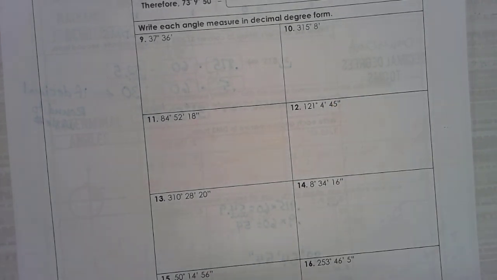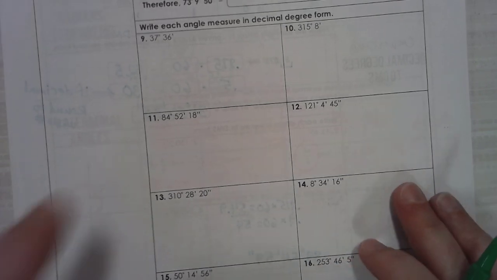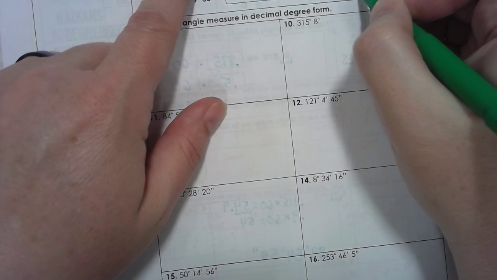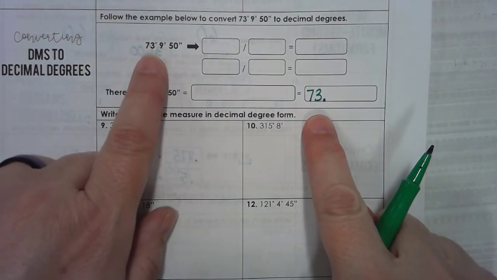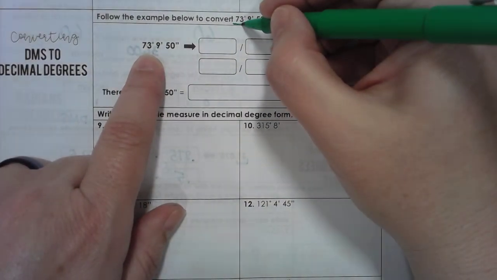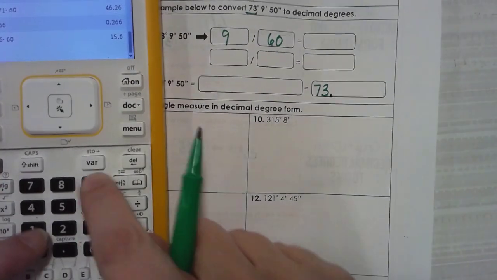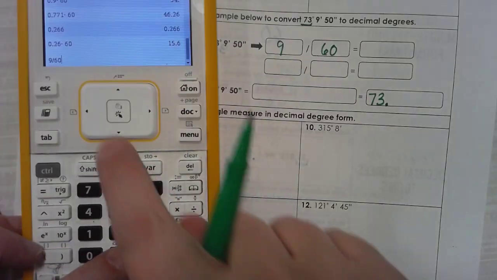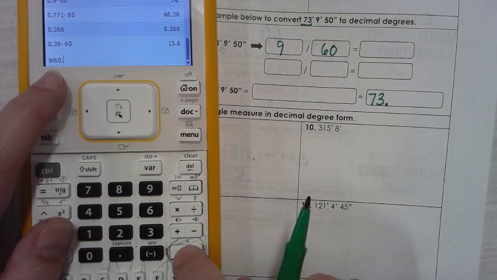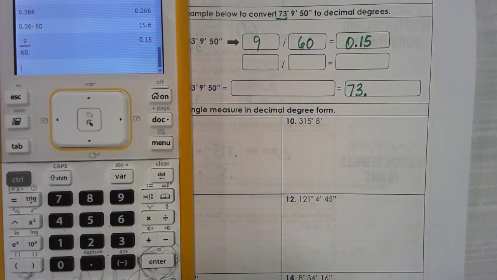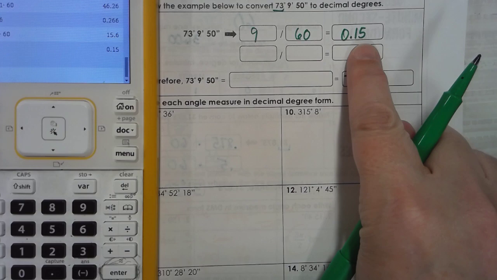Okay, so in order to do that, again, the 73 stays there, right? The 73 degrees is the first part. That's going to go in front, no worries. Okay, 73 stays there. Then I'm going to take the 9, which is our minutes, and divide it by 60. 9 divided by 60, and I want it as a decimal, so I'm just going to put a decimal at the end of the 60, so it automatically changes that for me. 0.15. If it doesn't automatically change, Control Enter, change it to a decimal. Okay, I'm going to hold on to that. I'm not quite done yet.